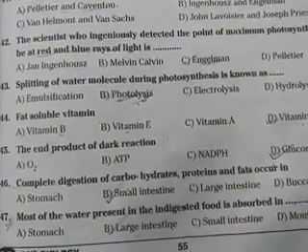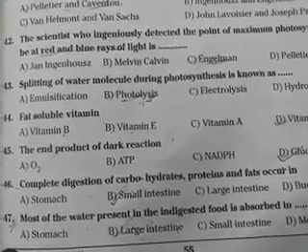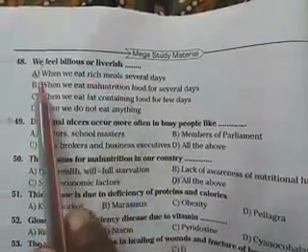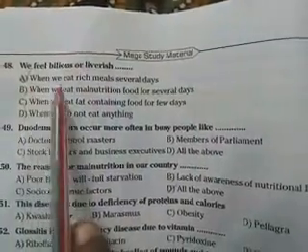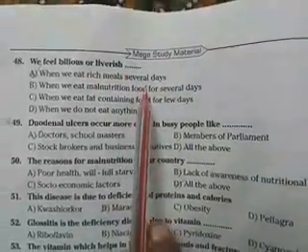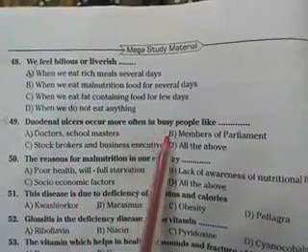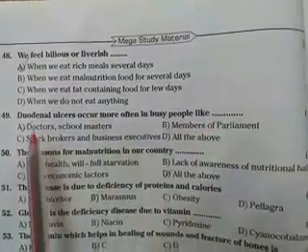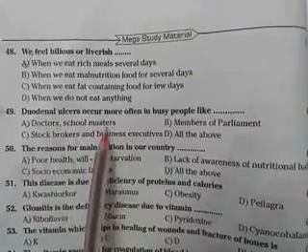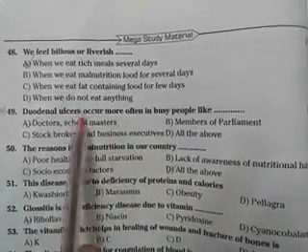Okay, the 47 bits are completed. 48 to 62 bits we are going to discuss right now. 48th bit. We feel bilious or liverish. When do we feel bilious or liverish? When we eat rich meals for several days, then we feel bilious or liverish. 49. Duodenal ulcers occur more often in busy people, like doctors and schoolmasters. These are busy people, so in these people we can see ulcers.